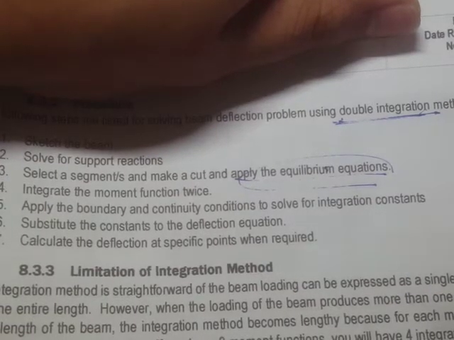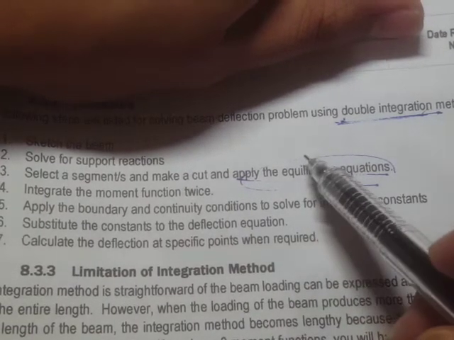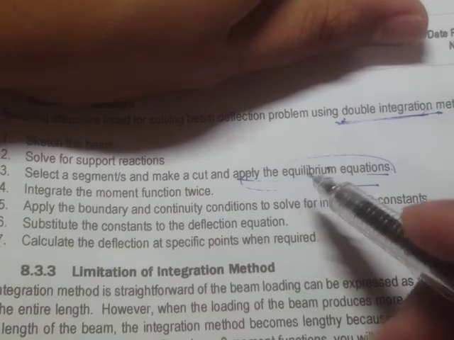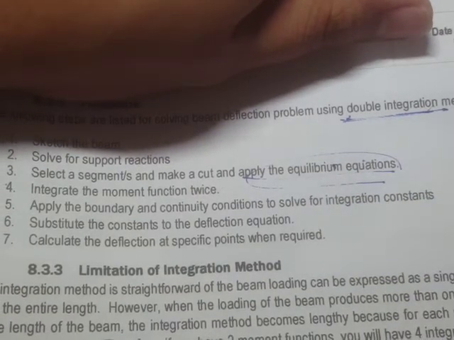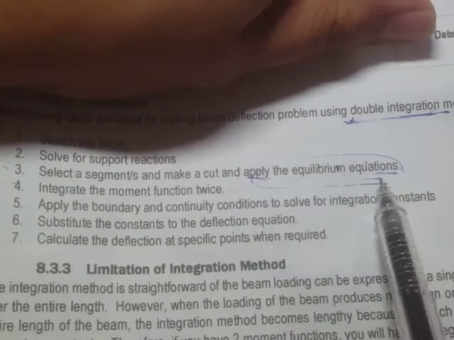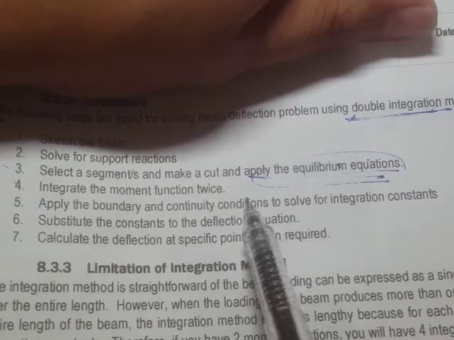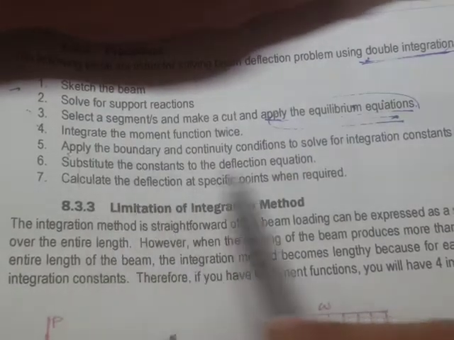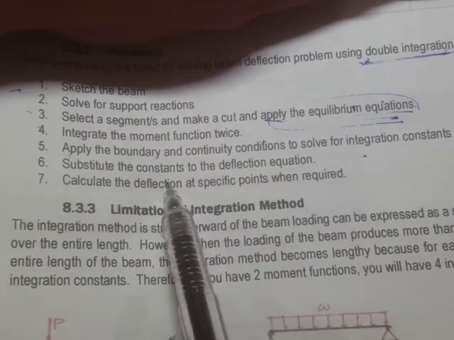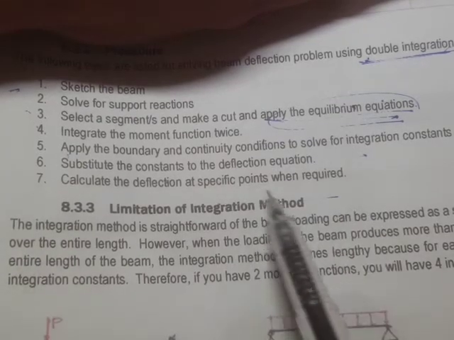If what's given is the load function, then we can also integrate from that. Then we substitute into the differential equation and integrate it twice. Then we apply the boundary conditions, substitute all the constants, and solve for the deflection at specific points when required.